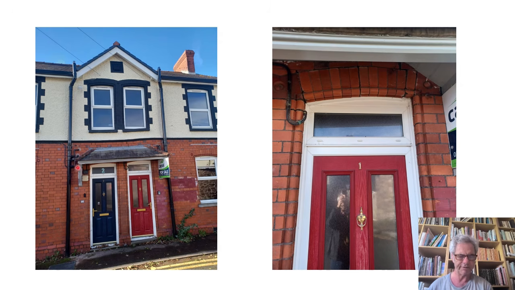So this porchway here should be level, and that string course should go level and along there, but it obviously doesn't. What happened at some time is that this dividing wall, because this is number one on the end, was just localized poor ground, and they just didn't go deep enough.